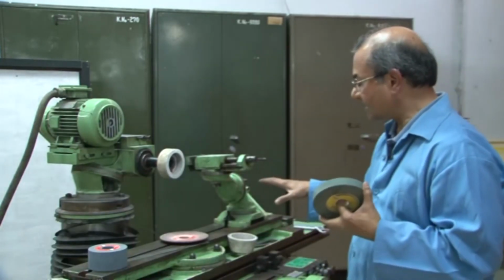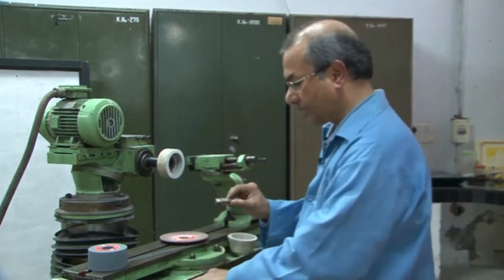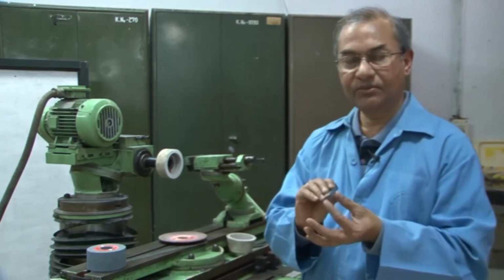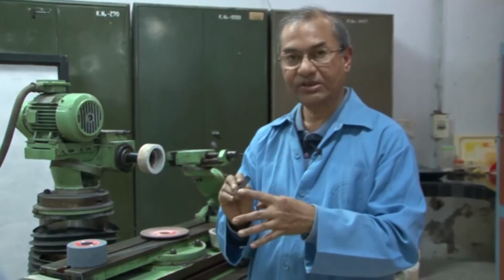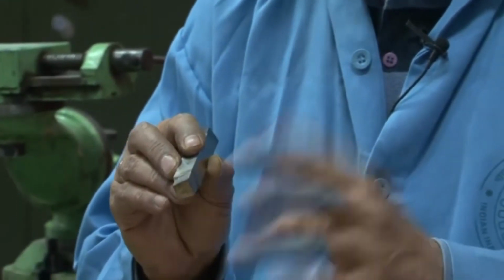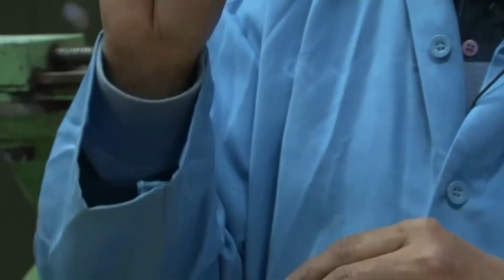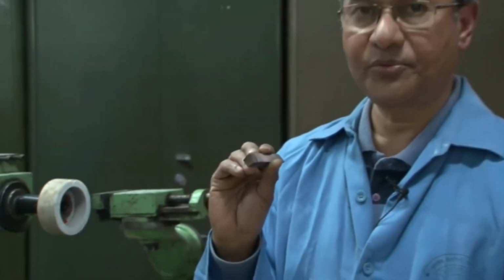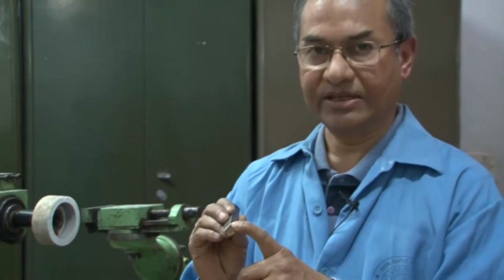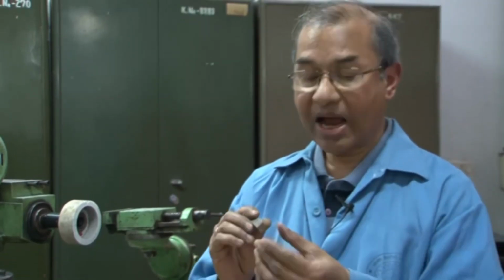So, here we are going to show you, as I said, the grinding of the tool. Once again I will repeat that during the cutting process, these surfaces will be worn out, particularly the rake and the flank surface, and the angles that you provide initially for the sharp tool will be distorted. As those angles are distorting, the force requirement and the power requirement will change, and therefore those angles have to be restored.